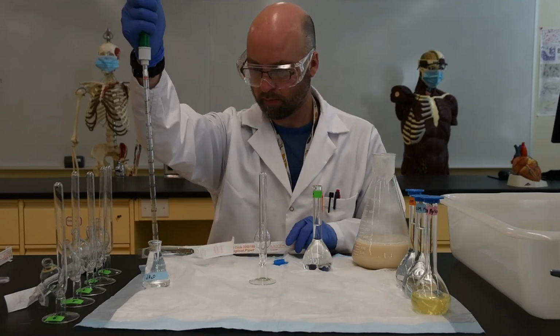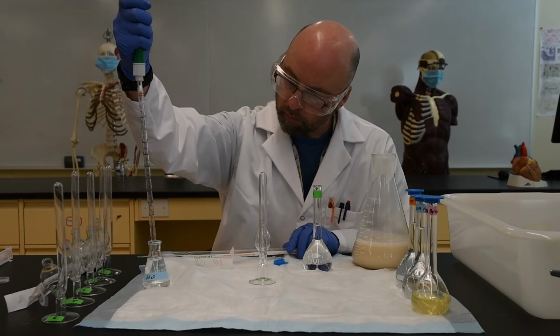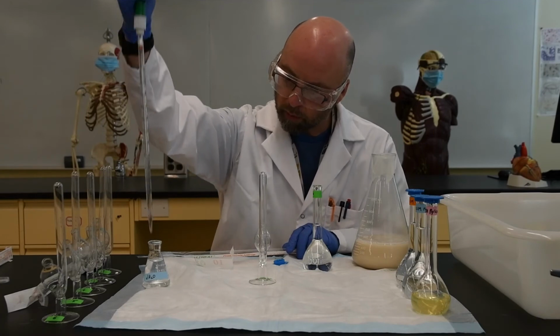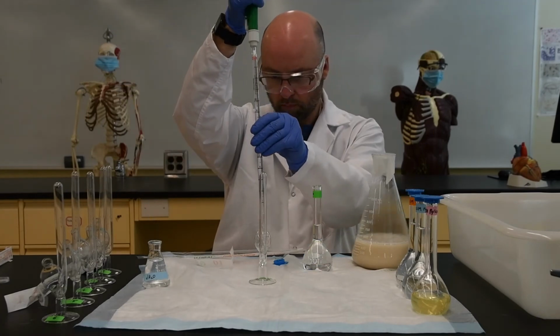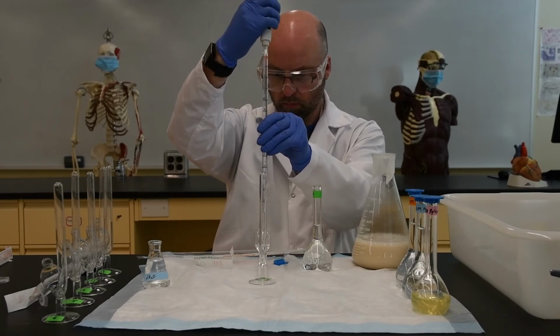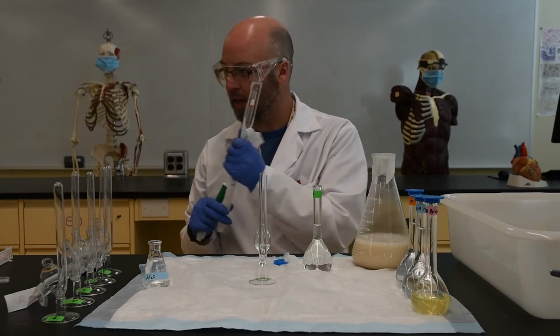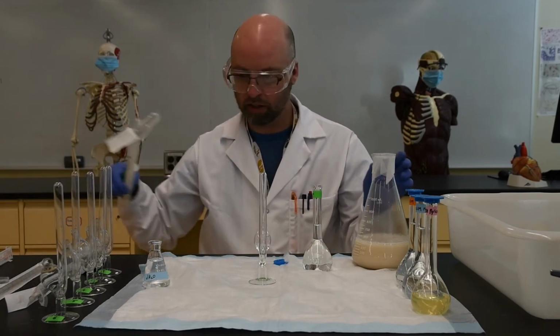Water. And finally 10 ml of the yeast here.